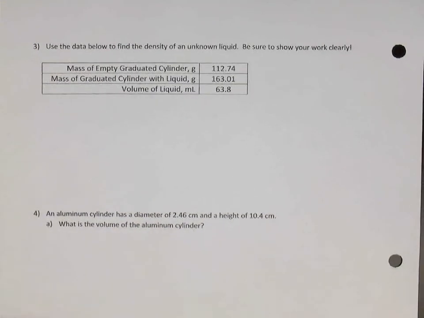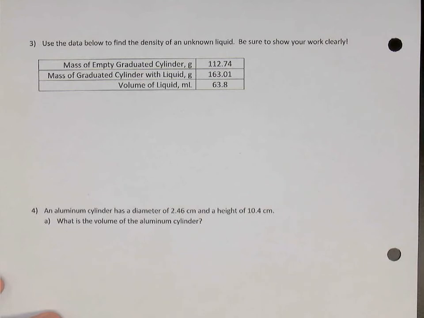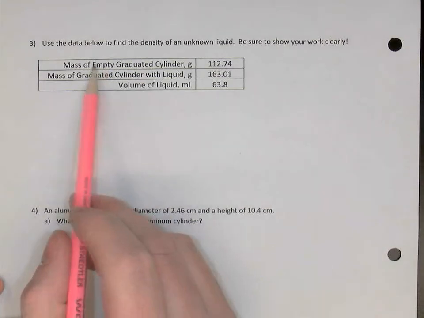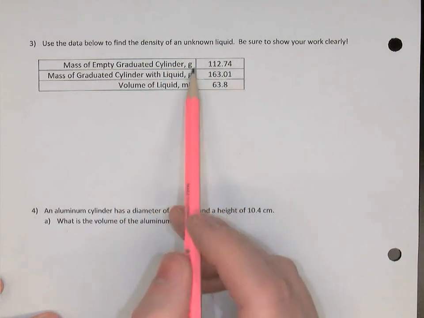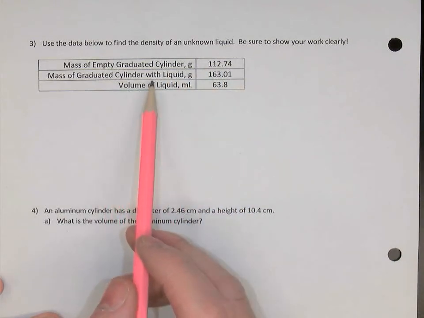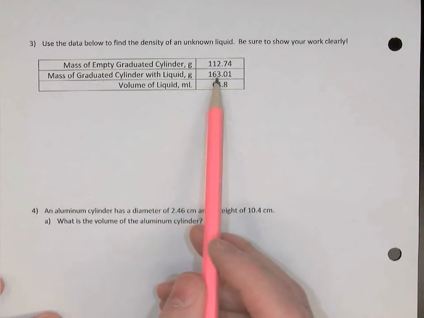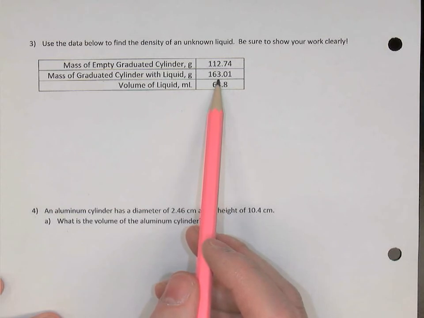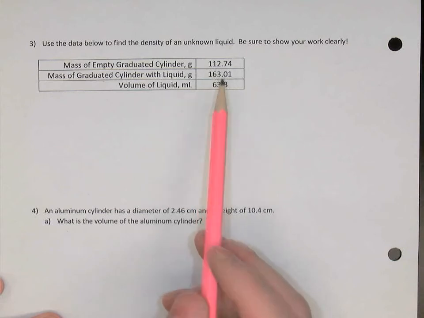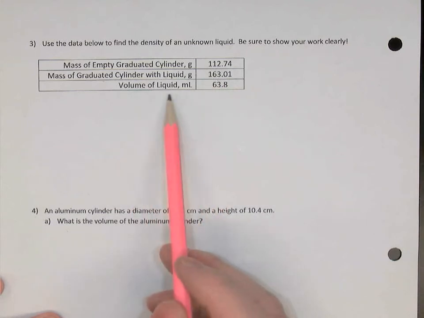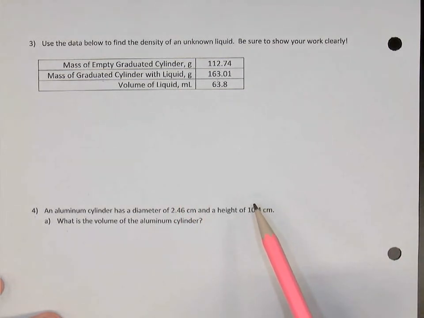Part 3, question 3, is similar to a lab we did to find density of a liquid. We put an empty graduated cylinder on the electronic balance and we have its mass here in grams. We put some liquid in the cylinder and recorded the mass again, this time the cylinder with the liquid, 163.01 grams. So we can tell already that if we subtract those, we'll know the mass of the liquid. And then we have the volume of the liquid here, 63.8 milliliters, so we can go find density.